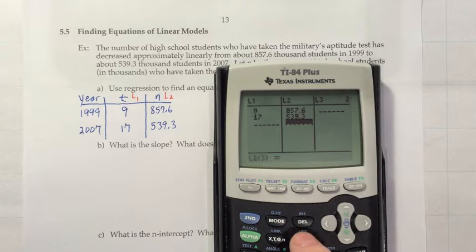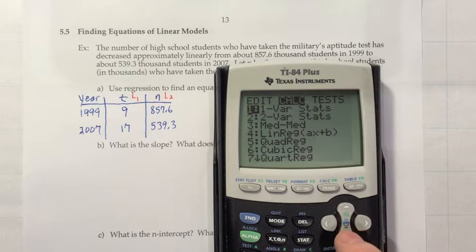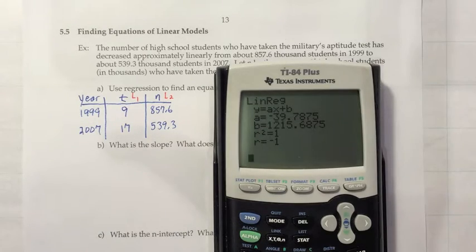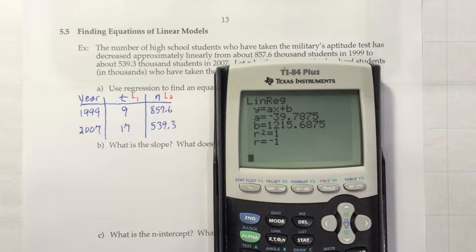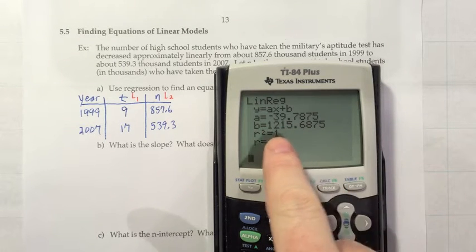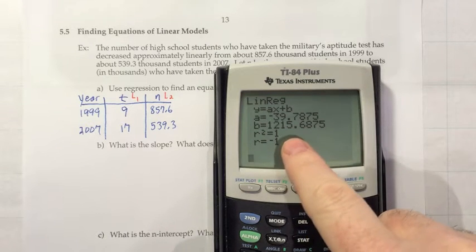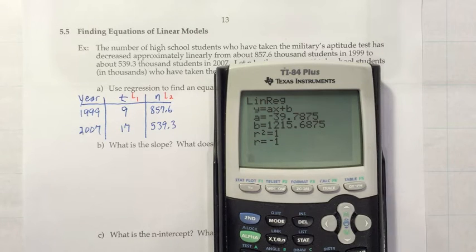I just hit the Stat button again, go over to Calc, and I want linear regression down there, where my data is in list 1, comma, list 2. So there's the output. And I've got my slope, negative 39.7875, and my intercept, 1215.6875. And these numbers, which we'll talk about a little bit today, they tell us if our pattern is perfectly linear or not. The closer that r squared is to 1, the closer it is to a perfectly linear pattern. So when I have that r squared equals 1, I know that this is perfectly linear, and that's always going to happen when you only have 2 ordered pairs.